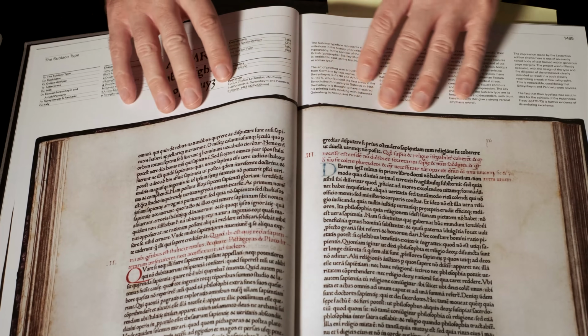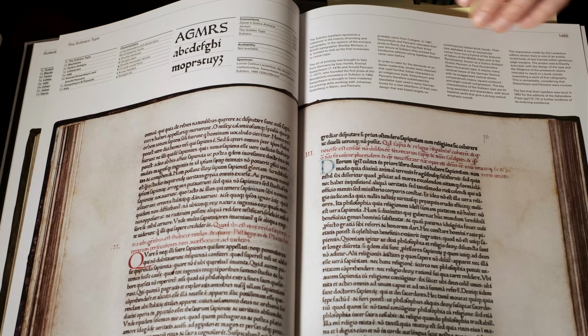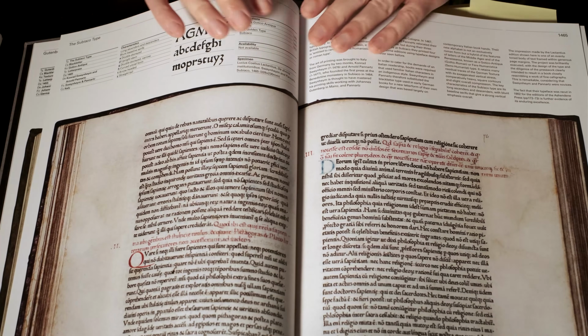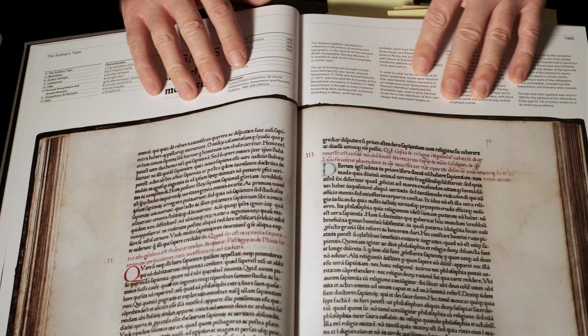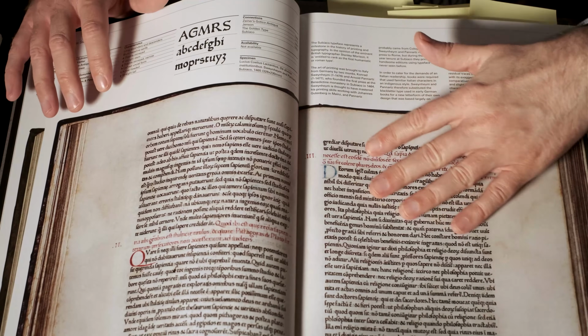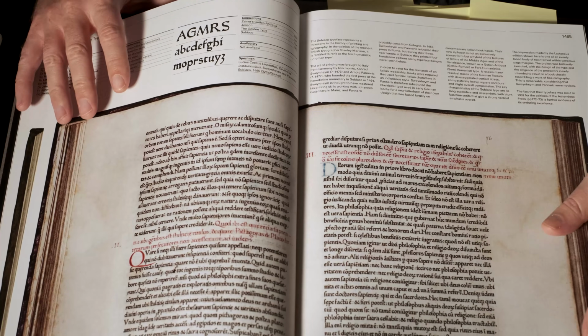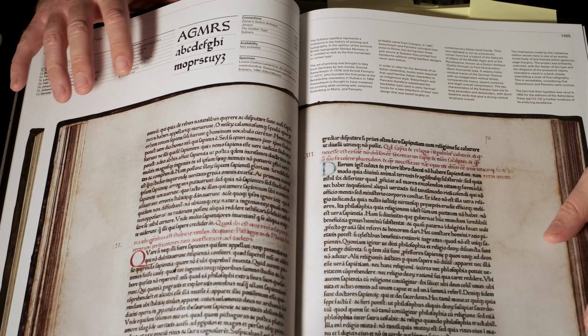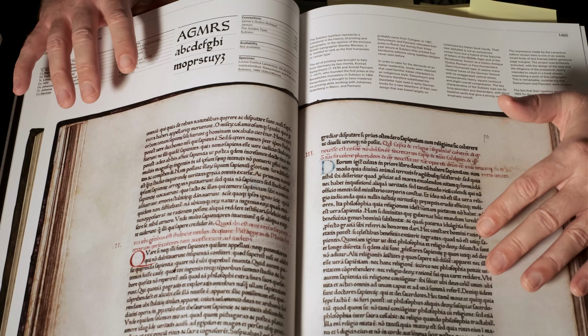The first typeface that we're looking at is called Subiaco, and this one is interesting in that it was created by a couple of Italians.